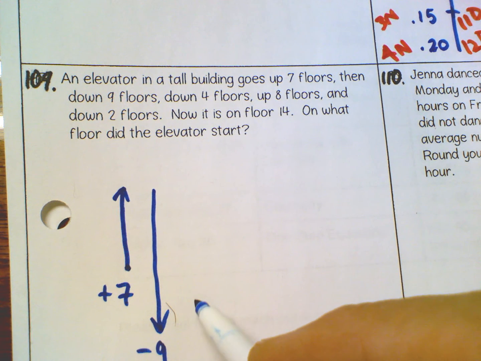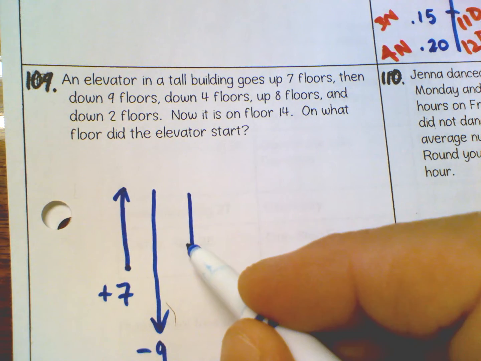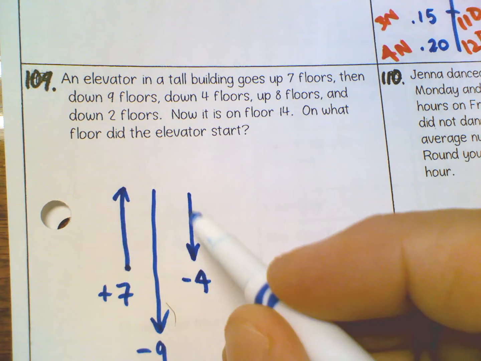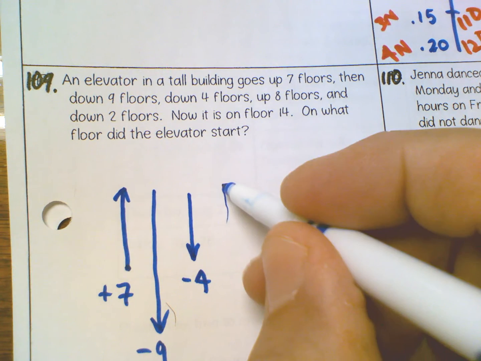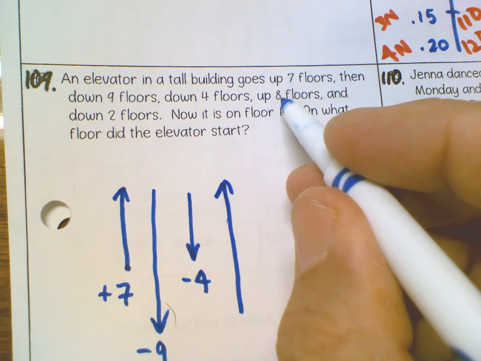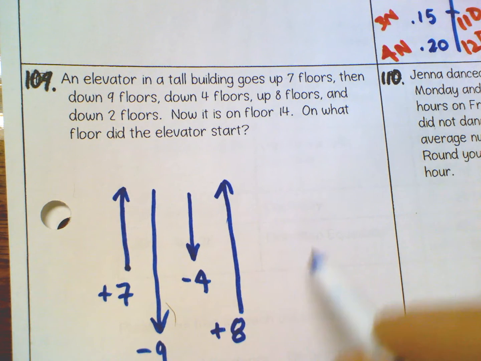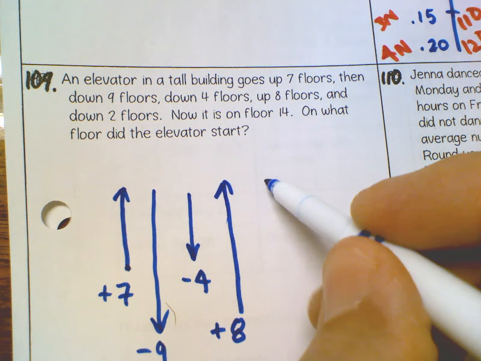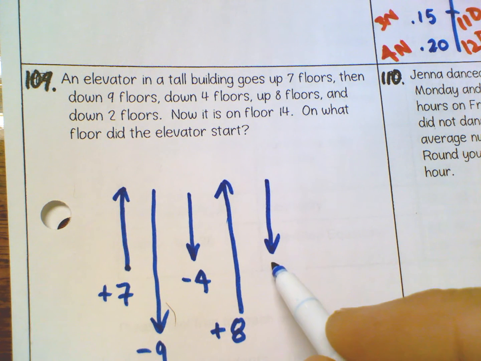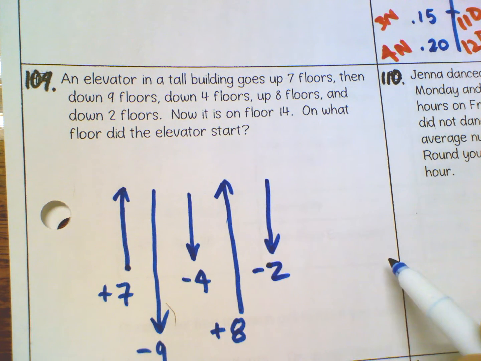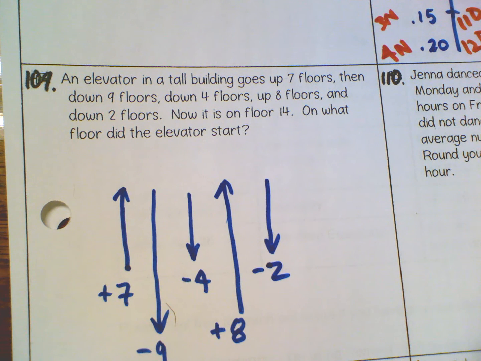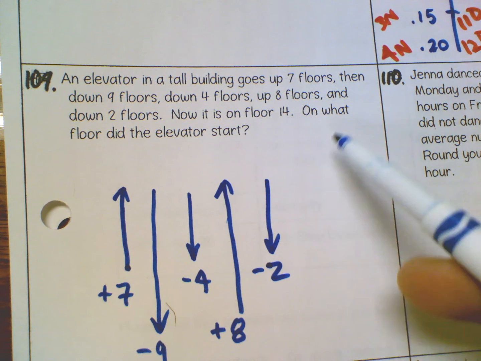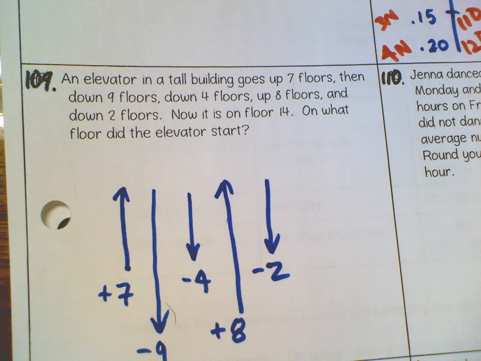And then it goes down again, negative 4, so down another 4 floors. Then in this case, it goes back up 8 floors, so that would be a positive 8. And then it goes down 2 floors, so that would be a negative 2. And it ends on floor 14. So what floor did it start on?